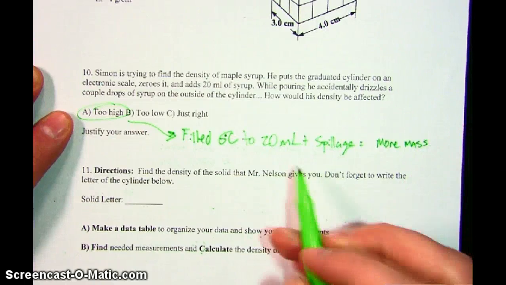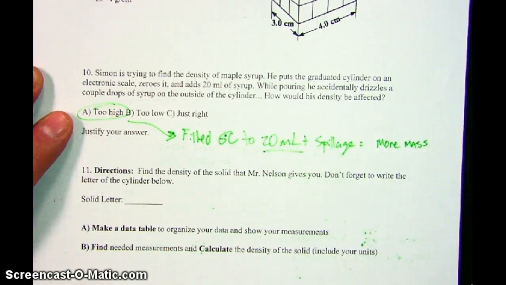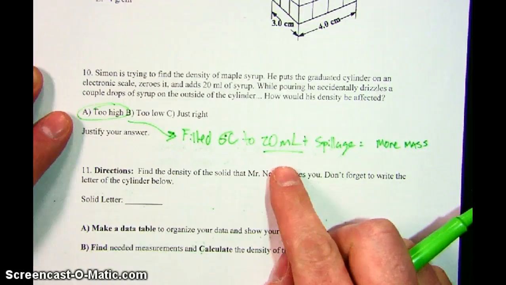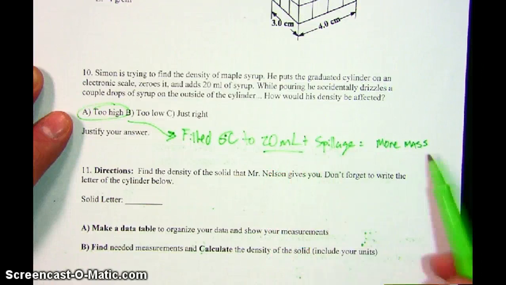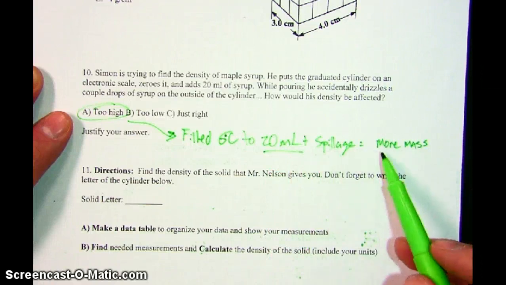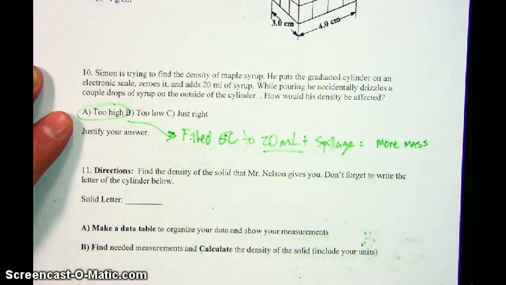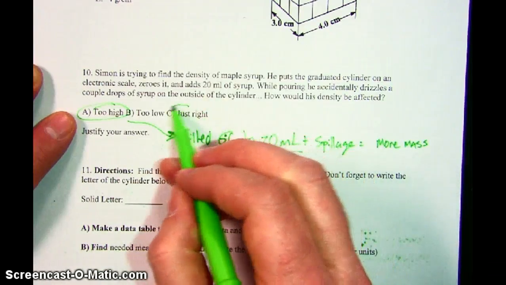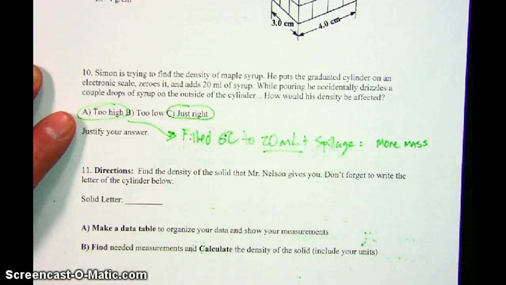He would have assumed 20 milliliters because that's where he filled it to, but ignoring the spillage would have meant ignoring the fact that there was too much mass, and that would have given him too high of a density measurement.